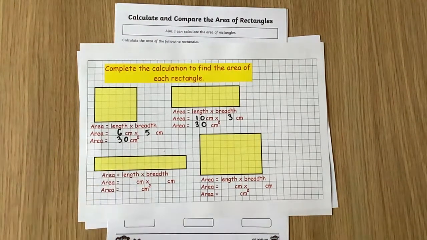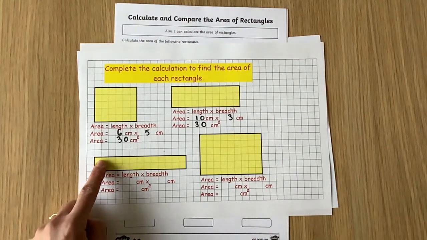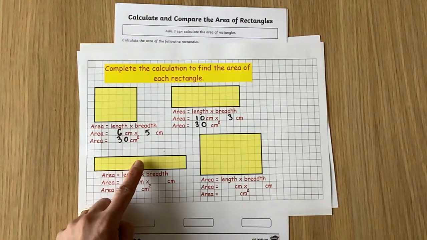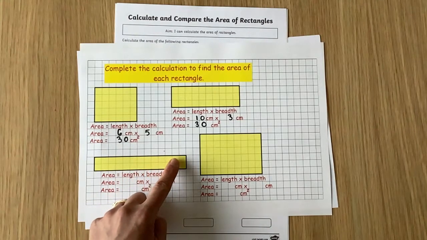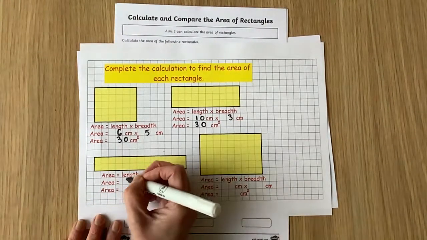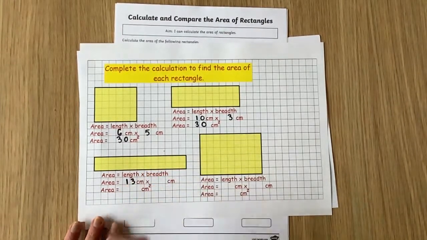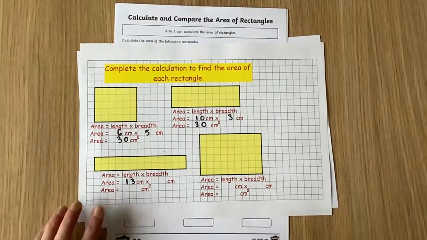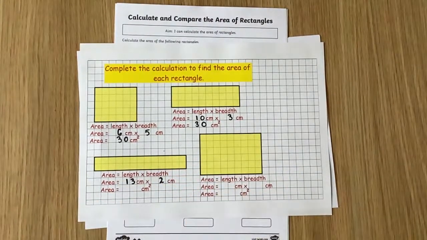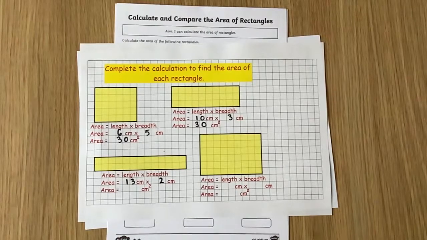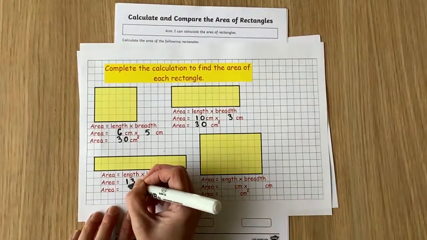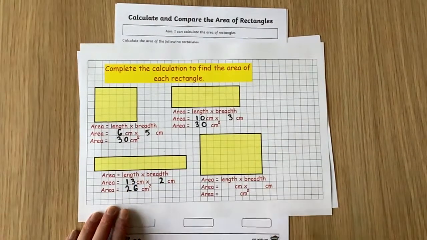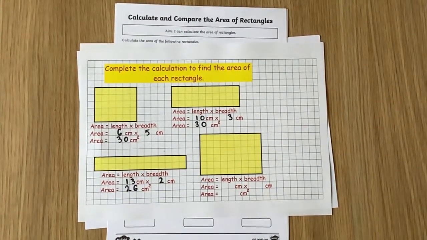Let's go on to this one. Let's work out the length, let's work out the breadth. So let's count. We've got 1, 2, 3, 4, 5, 6, 7, 8, 9, 10, 11, 12, 13 going across. So it's really important that we write that down. Don't just try and remember it. How many going down? 2. So what's 2 groups of 13? 13 times 2, double 13 is going to be, yep, so that one's going to be 26 centimetres squared.